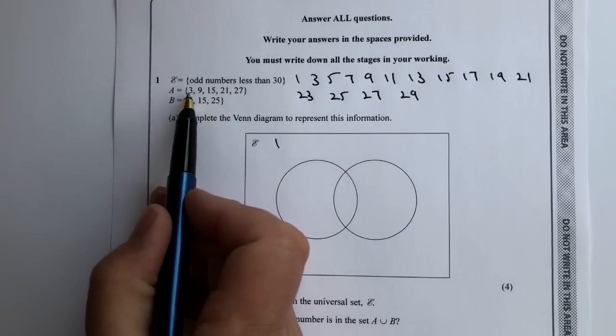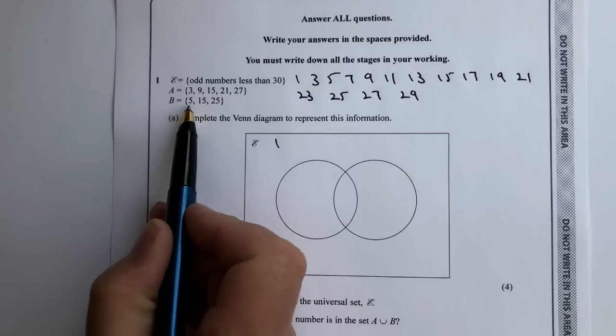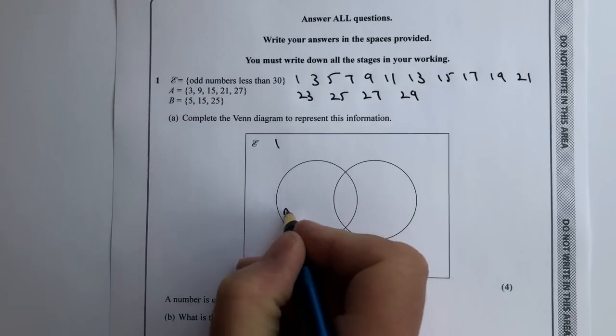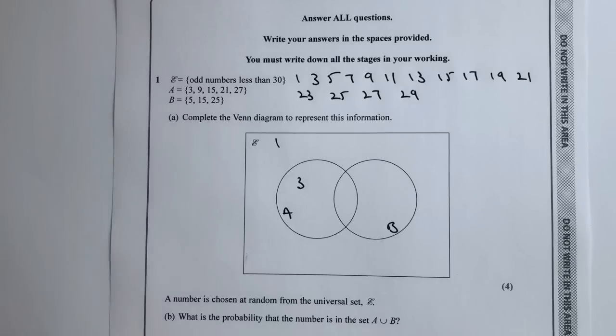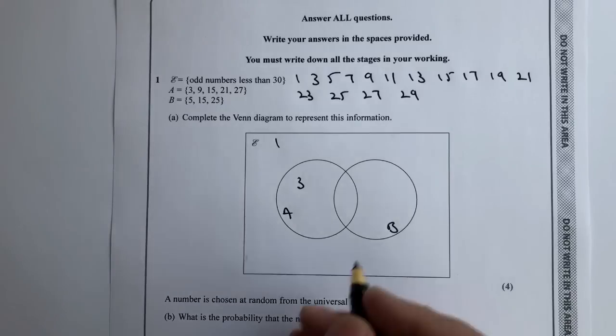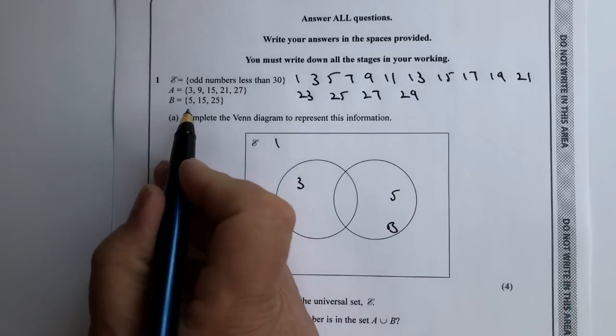Number 3, however, appears in set A, okay, but it doesn't appear in set B, so I'm going to make this set A, this set B, and I'm going to put 3 in there. And basically that's it. You just need to work through each of these in turn to make sure that you've got everything in the right place.